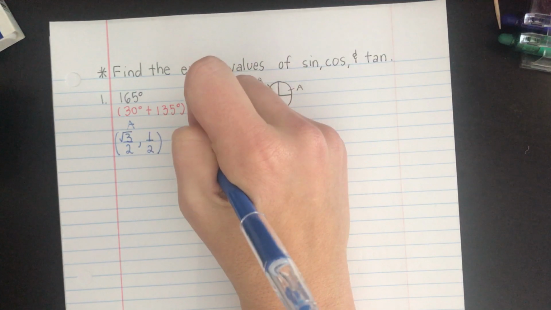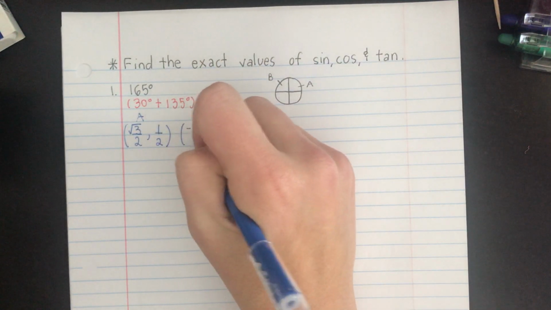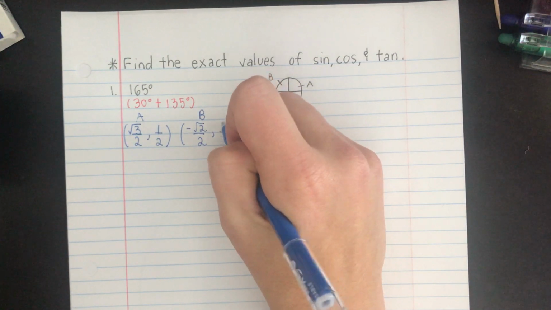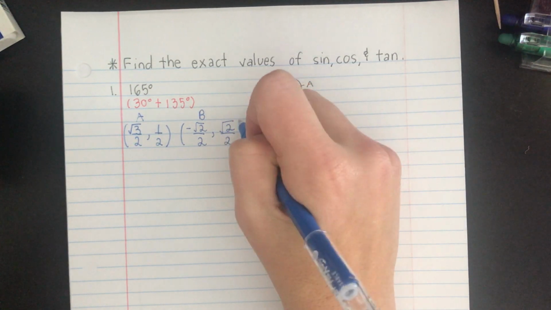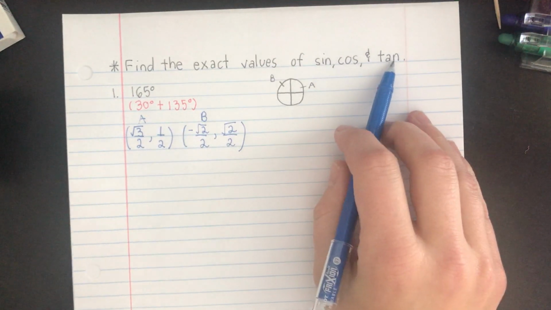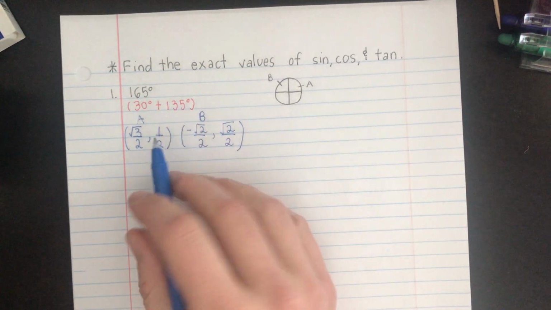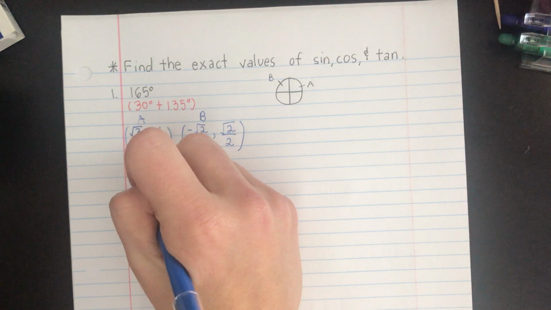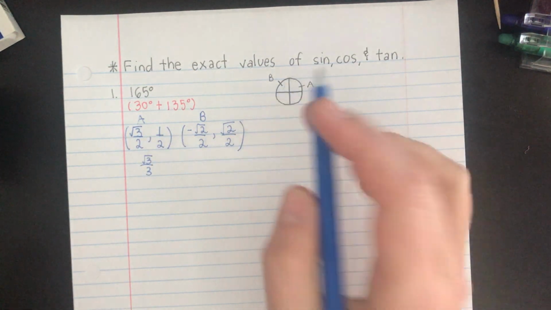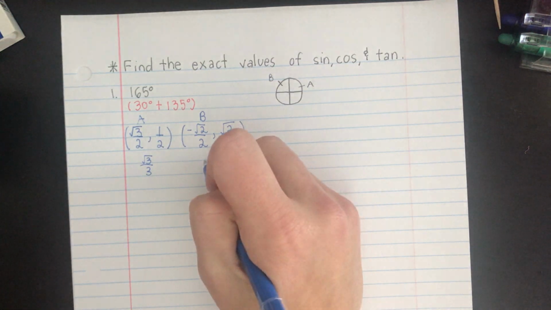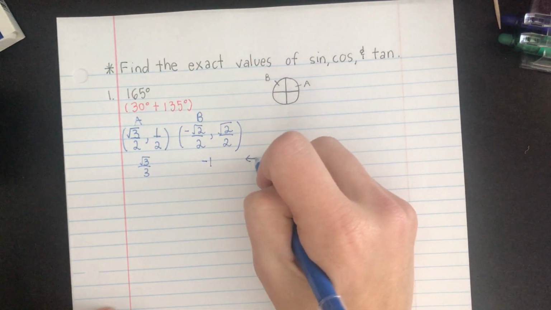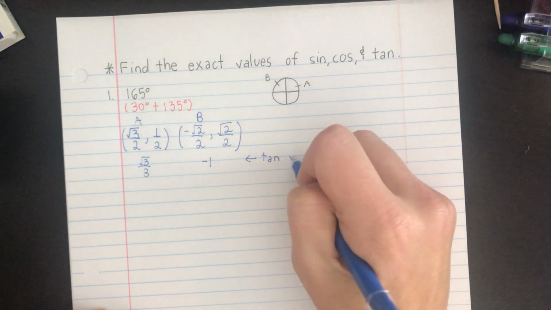And then B is going to be negative square root of 2 over 2, square root of 2 over 2, twins with a negative x value, a positive y value. Okay, and then also remember, since it wants us to do tangent, let's list those tangent values. Tangent value at A is square root of 3 over 3. Tangent value at B is going to be negative 1. So these are our tangent values.